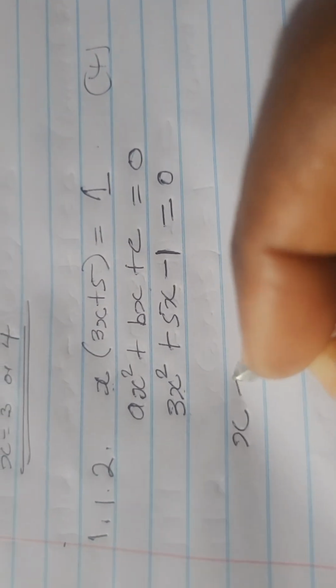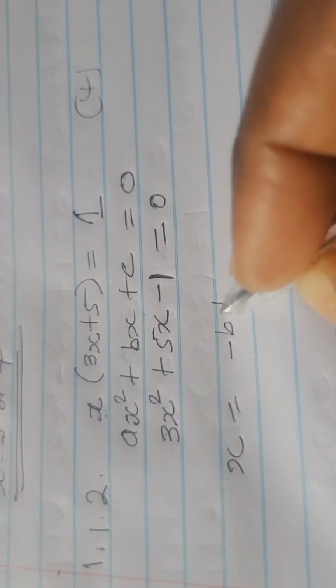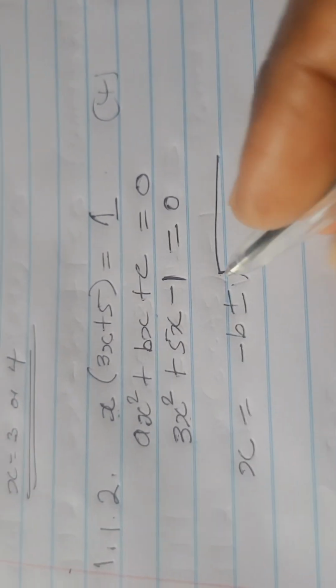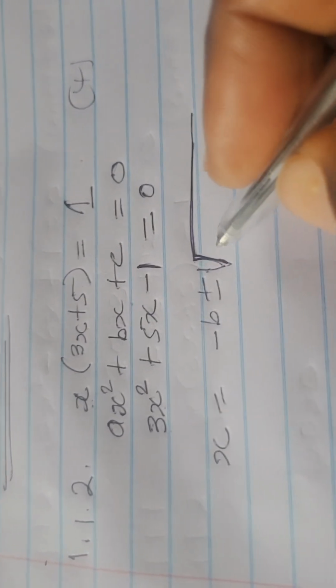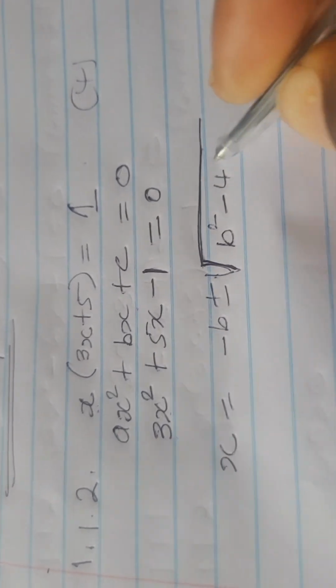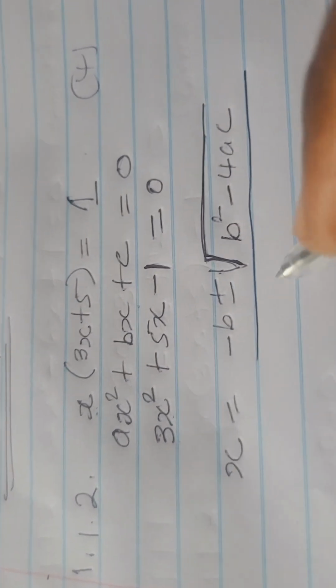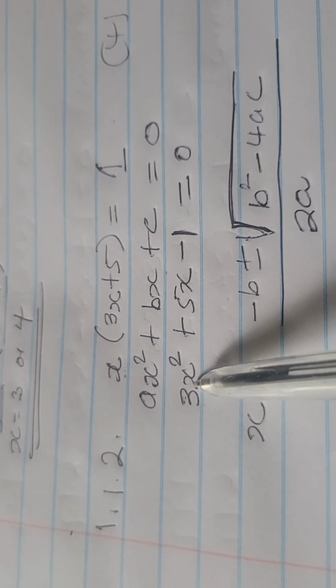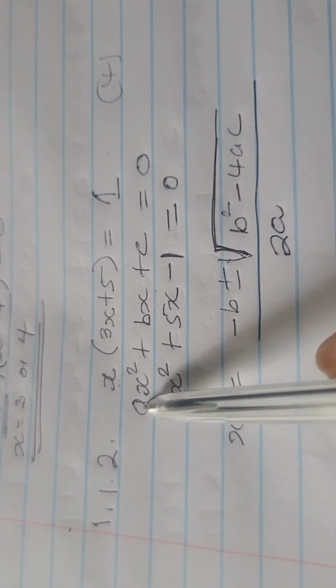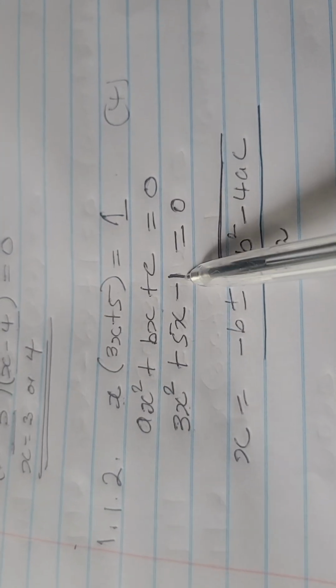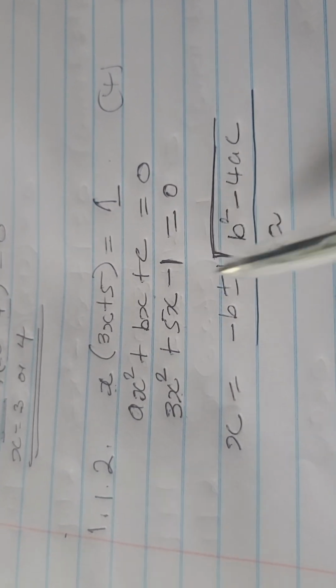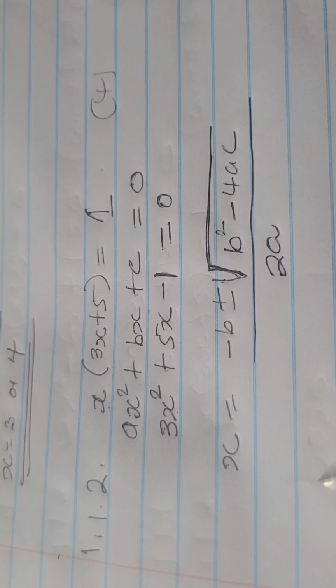The general formula says x equals minus b plus or minus the square root of b squared minus 4ac, everything over 2a. As we can see from above, the coefficient of x squared is a, b is this 5, and c is minus 1. So we are just going to do substitution.